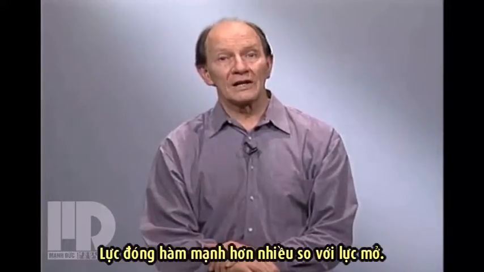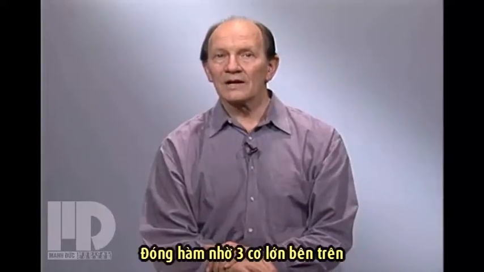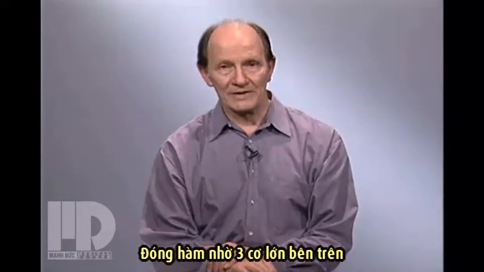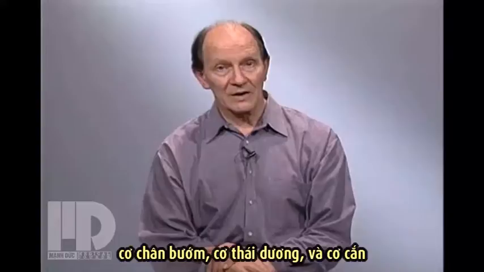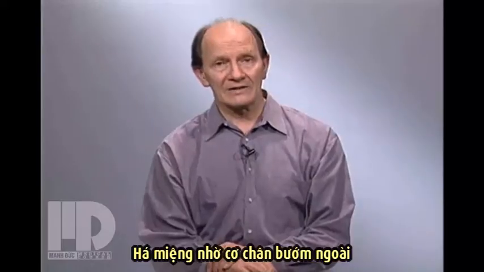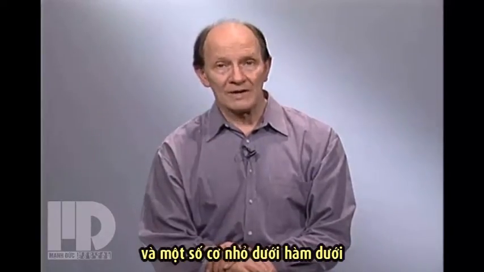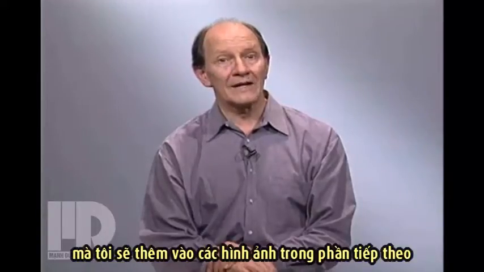The muscles that close the jaw are much more powerful than the ones that open it. Closing is produced by three large muscles on each side: the medial pterygoid, the temporalis, and the masseter. Opening is produced by the lateral pterygoid muscle, which we'll see in a moment, and by some smaller muscles below the mandible that we'll add to the picture later in this section.